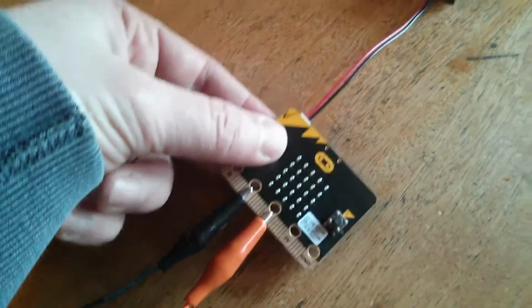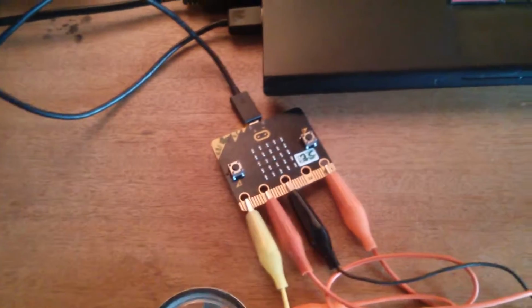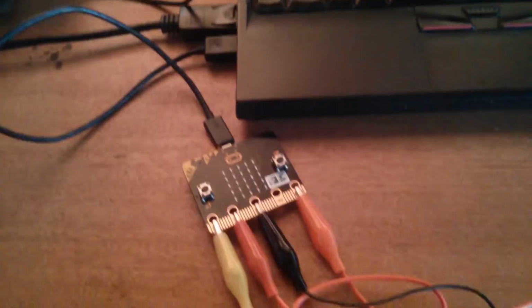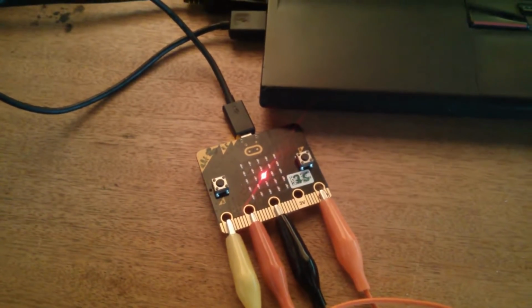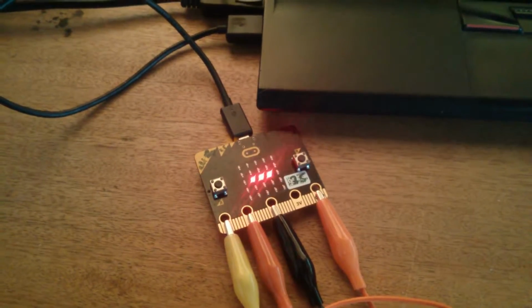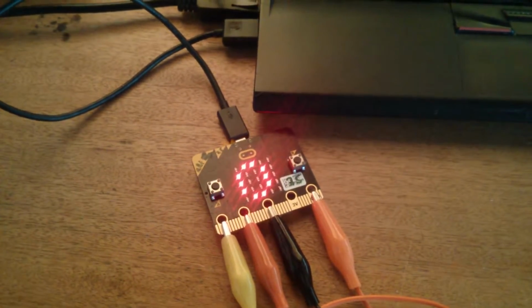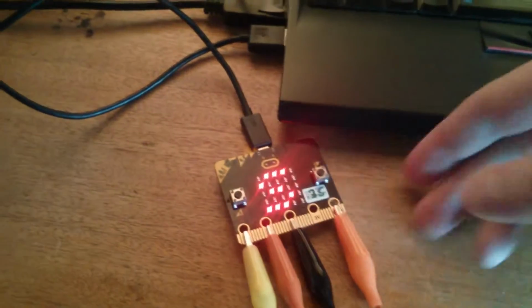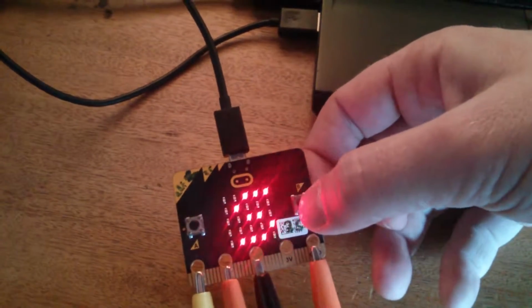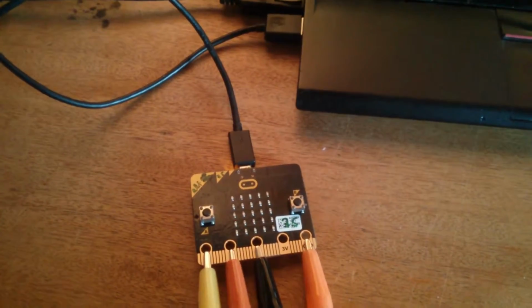And if I click on here, let me just reset that one. SOS was what was sent there. If I click on the other device, we should see it receiving here. SOS. And if I press B, we get the message scroll over.